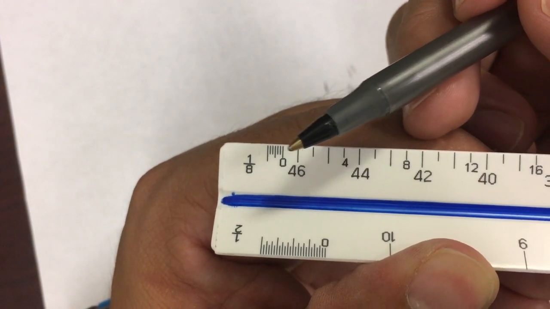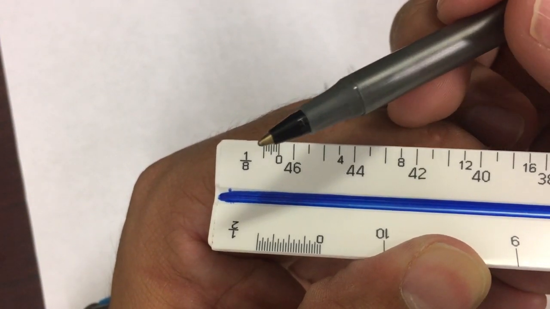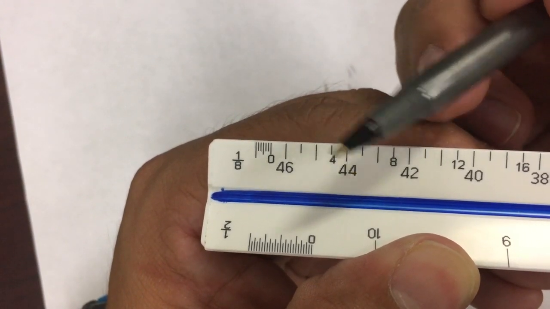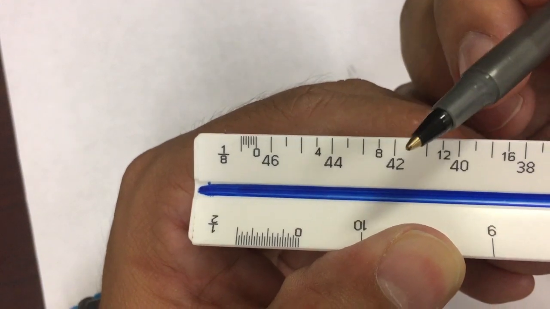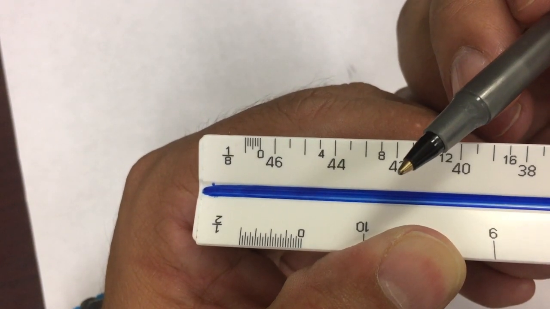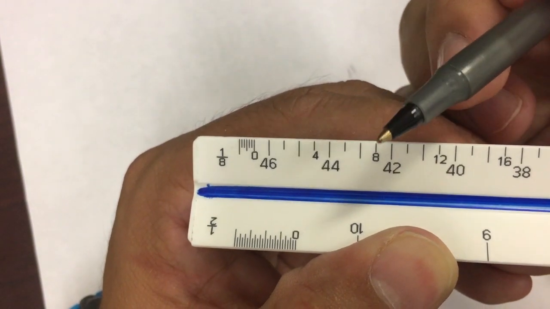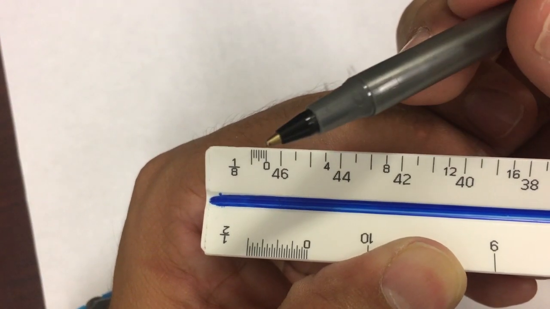The feet are going to read from 0 to the right, and for the inches is going to be from 0 to the left. Now, what numbers am I going to use? The top ones or the bottom ones? Well, I'm going to look. If this is 4, well, this is 46, this is 44, this is 42. That tells me I'm not using the bottom numbers. I'm using the top numbers. Why? Because this is 4, 8, 12. So I know I'm using the top numbers because they're going up, starting from 0.